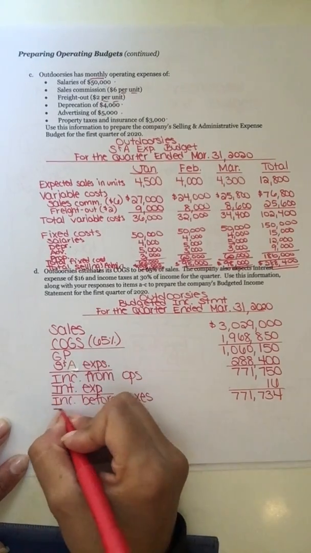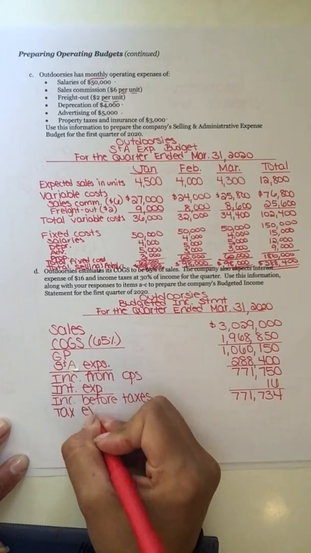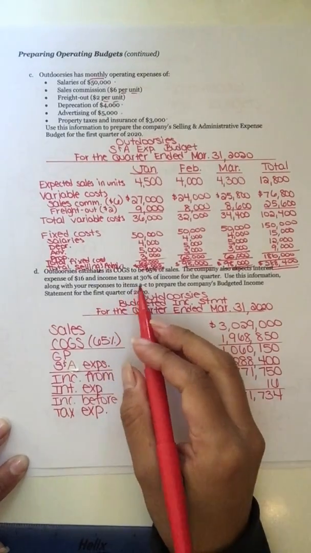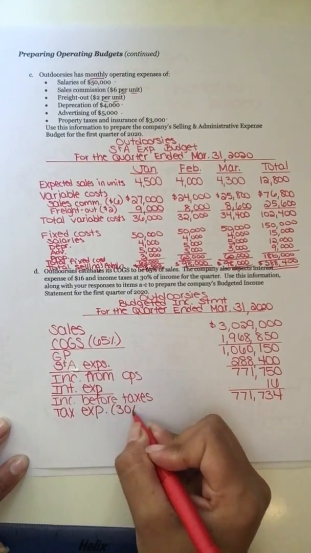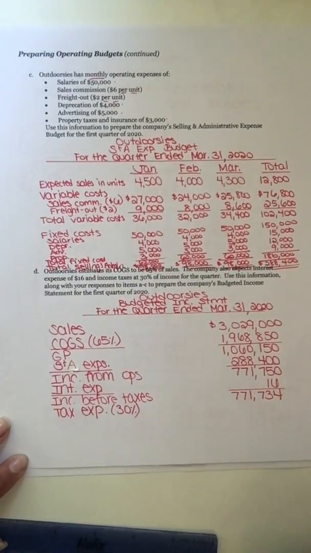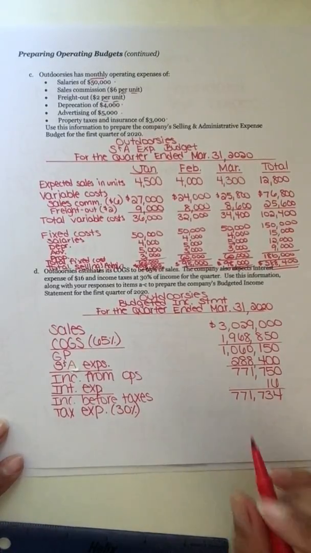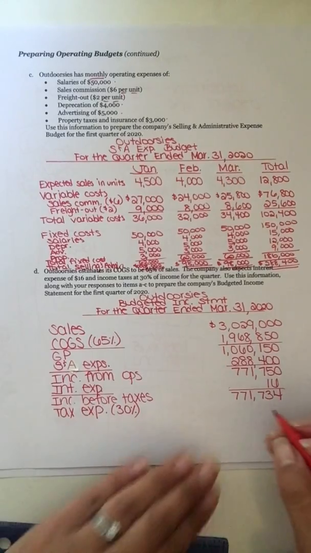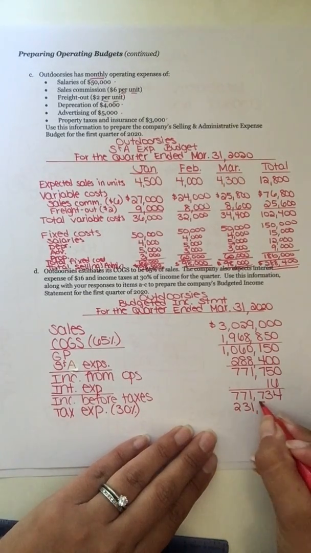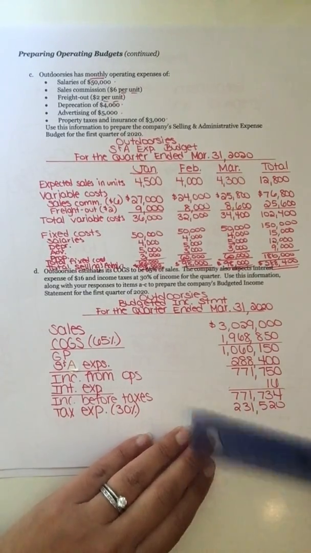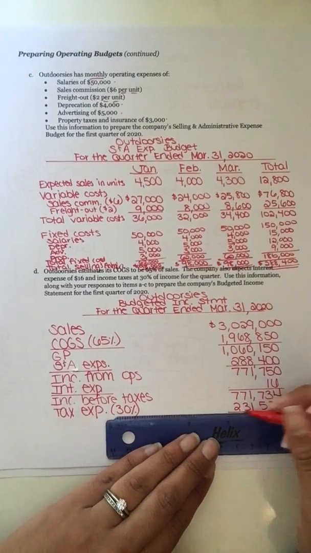So let's do our tax expense. Tax expense is 30%. That used to be the corporate rate. It has gone down since I did this example. All right, so 30% is 231,520. I think now it's down to 21%.